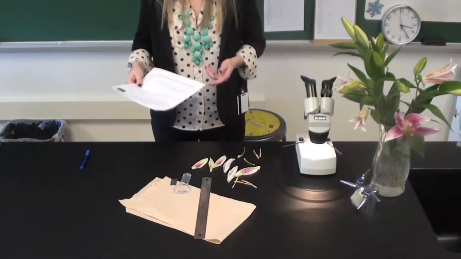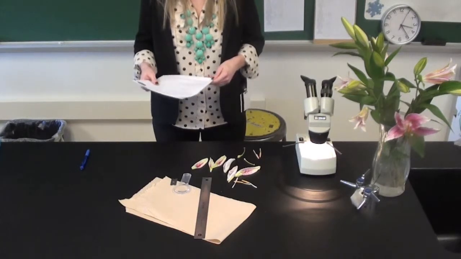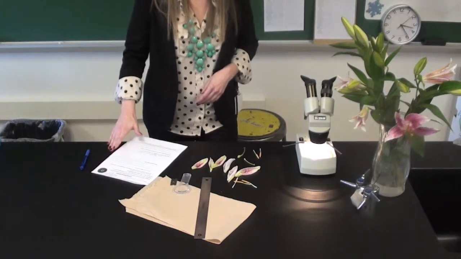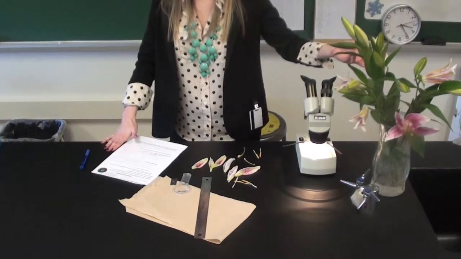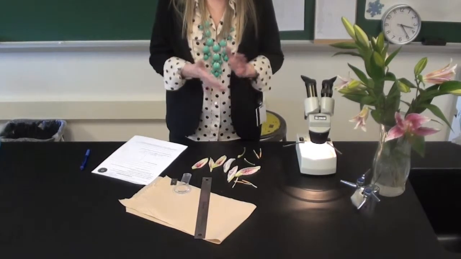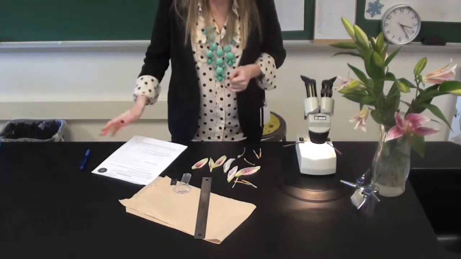Okay. So the lab that you are going to be doing in class today is called A Close Look at Flowers. And we are going to be going over the different parts of a flower today. You are actually going to get to take a look at a real flower, and you're going to dissect the different parts. And you're going to be labeling and figuring out what roles the different parts play.